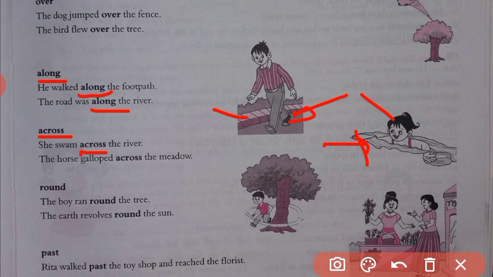So here the horse galloped across the meadow. So the horse was running in the field. Then when it reaches a particular place through the meadow, here we can say across the meadow, as a medium of preposition.